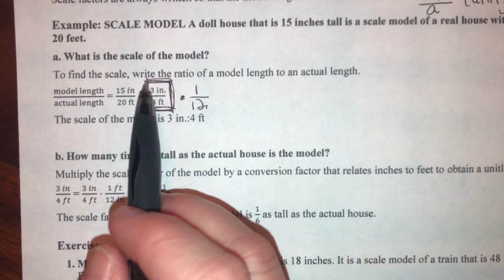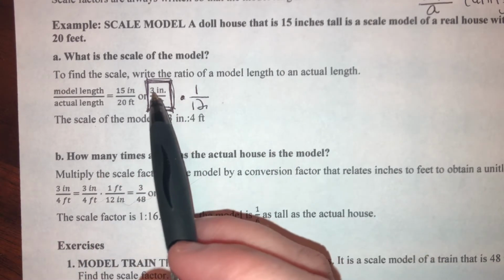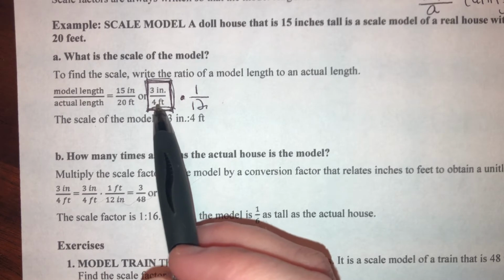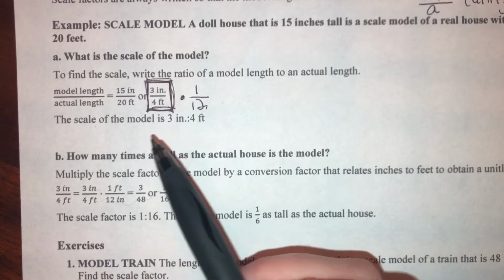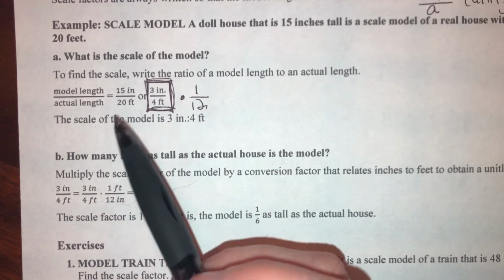We're not going to touch the top. It's already in inches, okay? I know the big argument here is, well, what about a fraction? When you change a fraction, whatever you do to the bottom, you've got to do to the top to make them equal. We're not changing the value of this fraction.